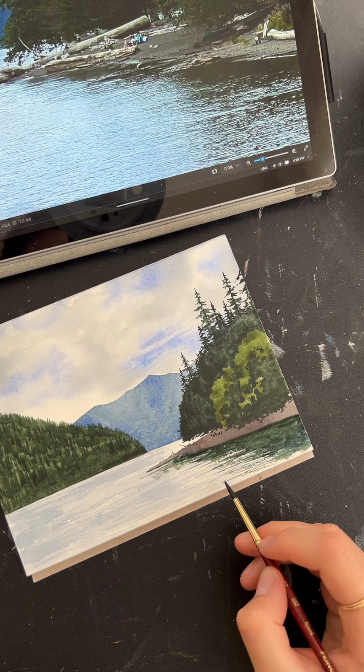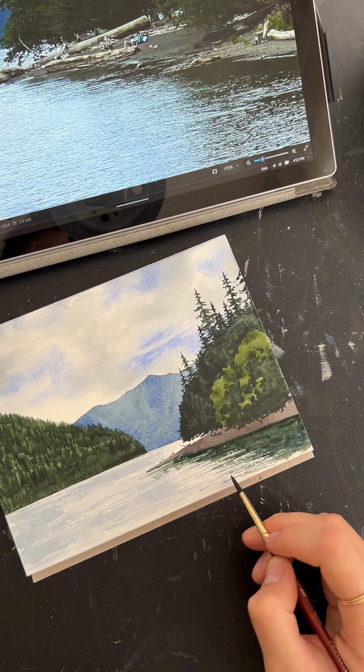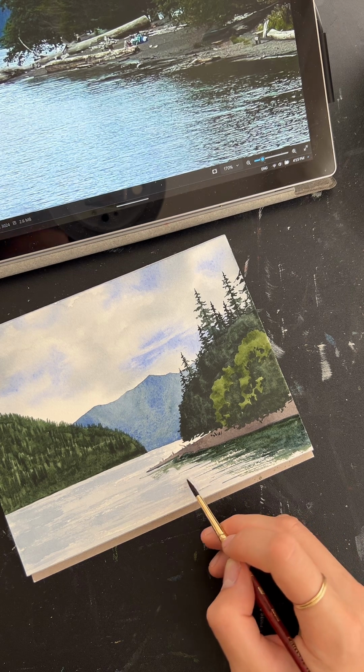Here I'm just using the very tip of my brush to get some really small, very thin, very demure ripples.